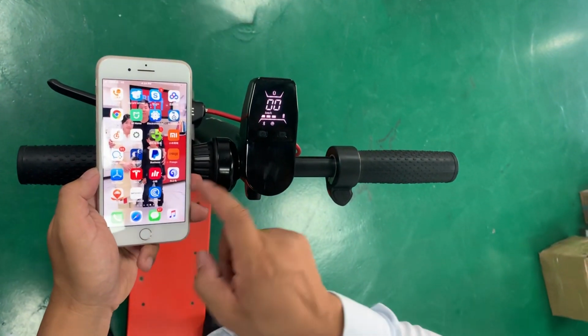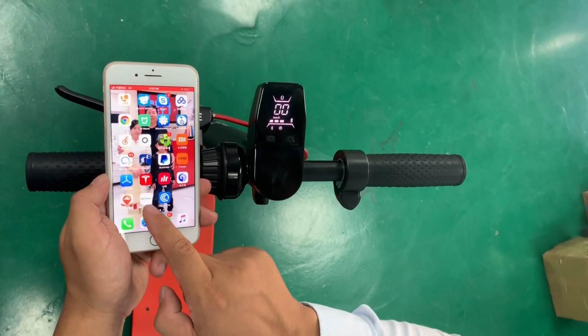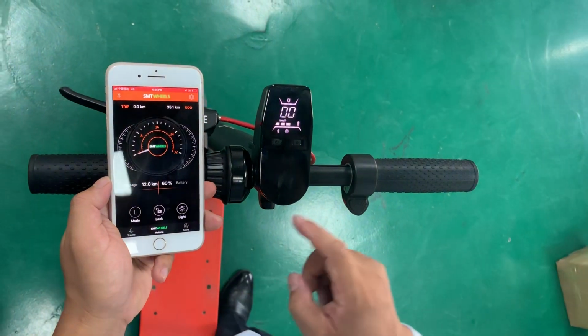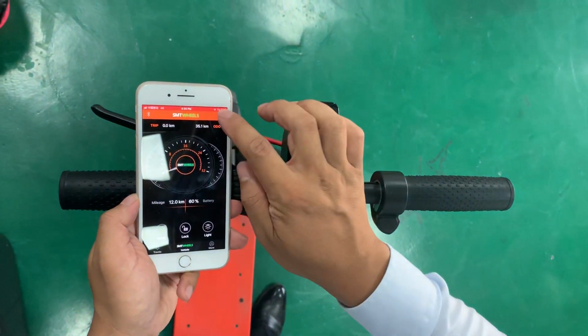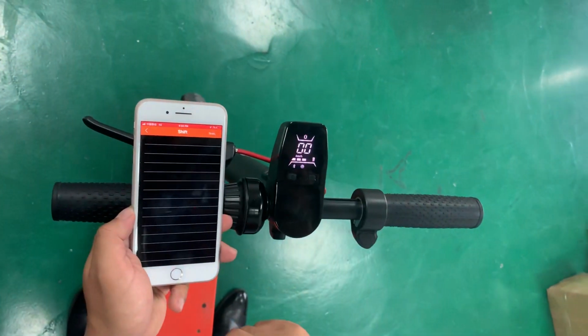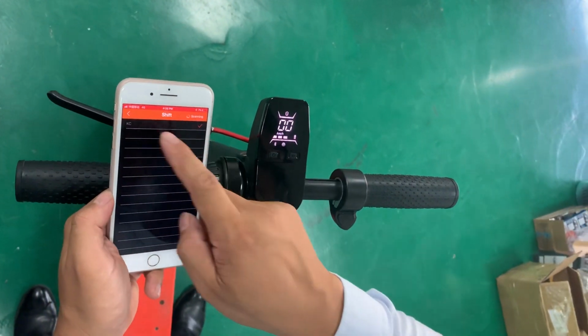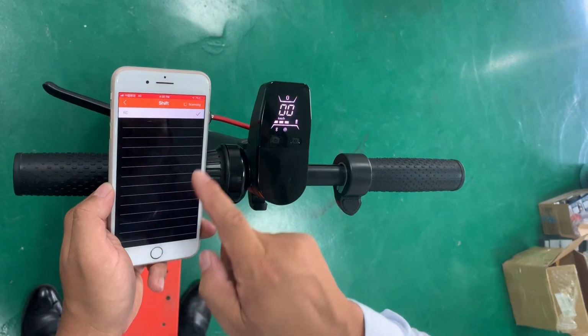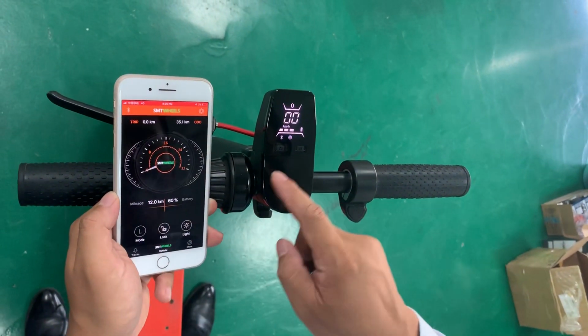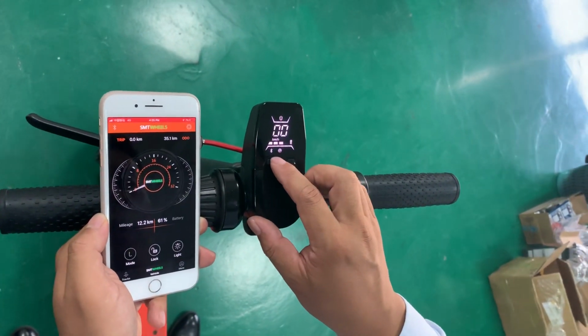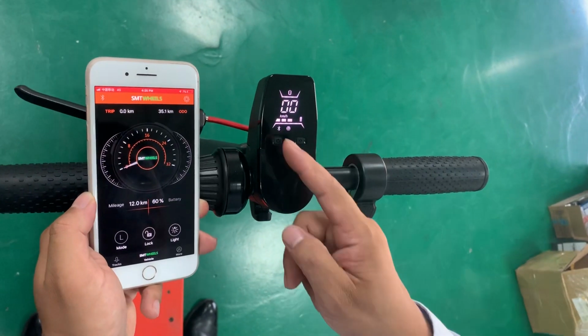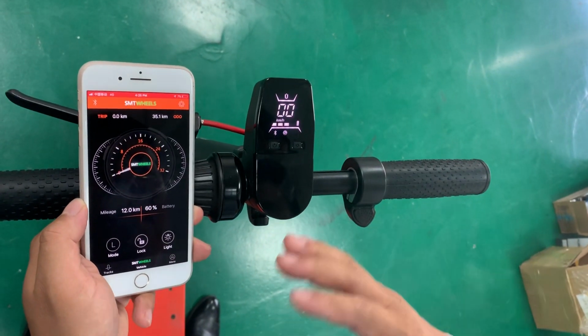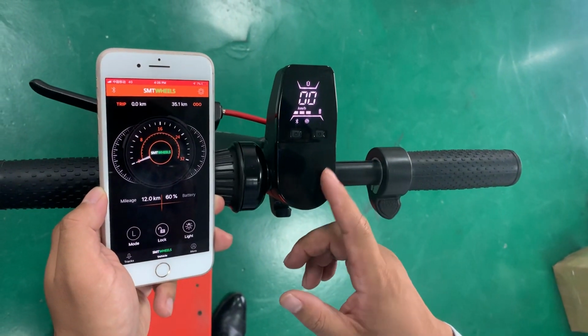So first, you can install the app and open the app. You see this from here. You can scan, and you can see there is one PC. You press here, you choose, and then you come here. You see, this icon is stable, not flashing. If it's flashing, it means not connected.